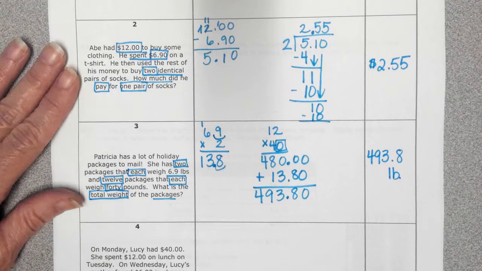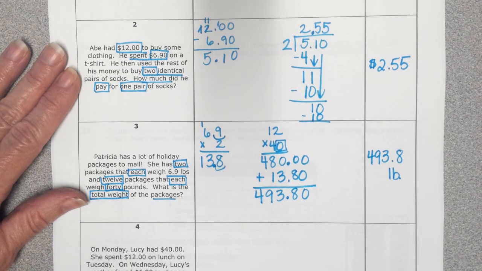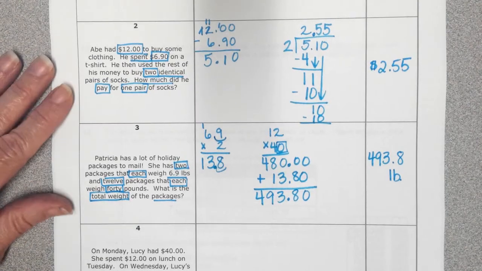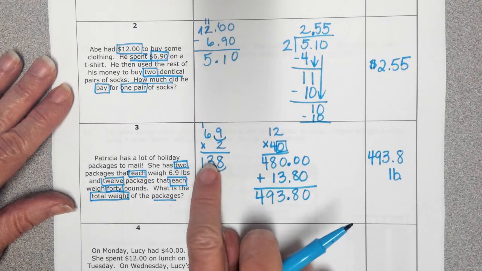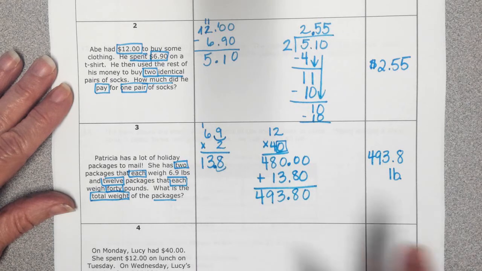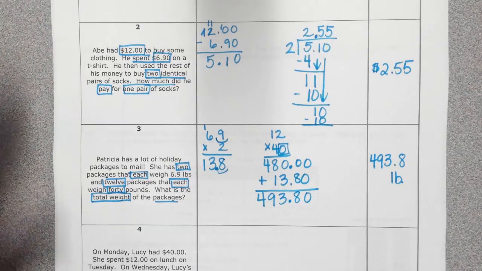Okay, so that's multi-step operations. So you can have 2 steps, you might even have 3 steps, which is what we did here. 1, 2, and then 3. So those are word problems.